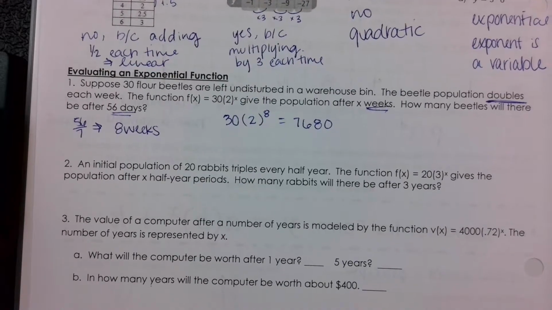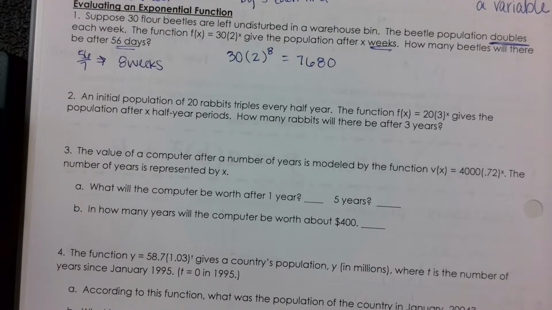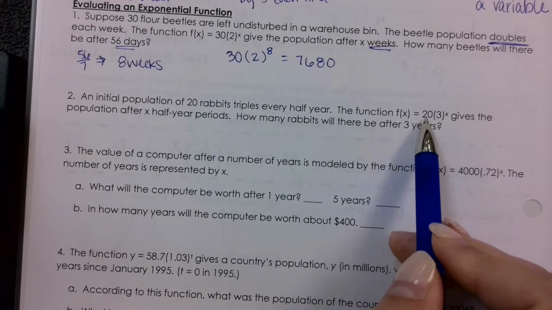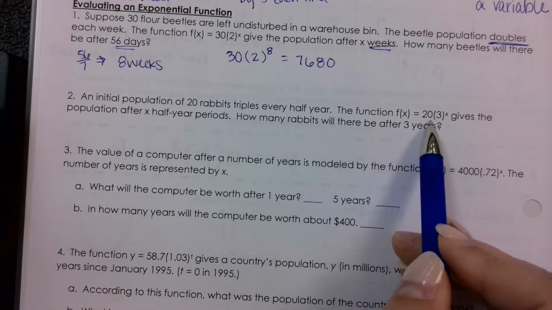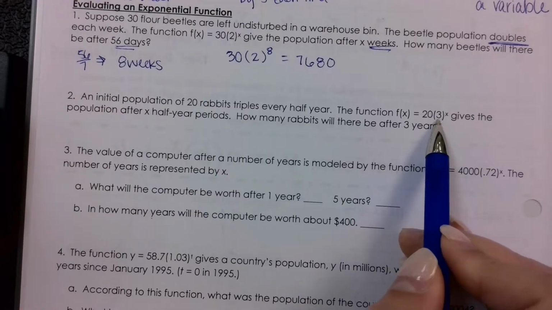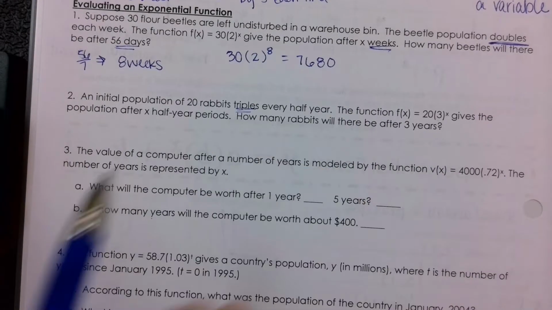All right, that okay? Are we good with everything we did there? Questions on anything? All right, cool. So the next one, initial population of 20 rabbits triples every half year. So there's your function. Why did they put 20 out front here? Because that's how many rabbits we started with. Your principal, your initial amount. That 3 inside the parentheses, why did they put a 3 this time? Because it's tripling.